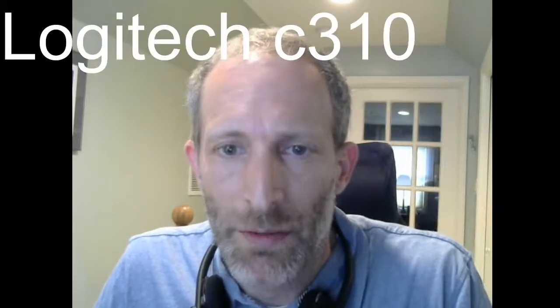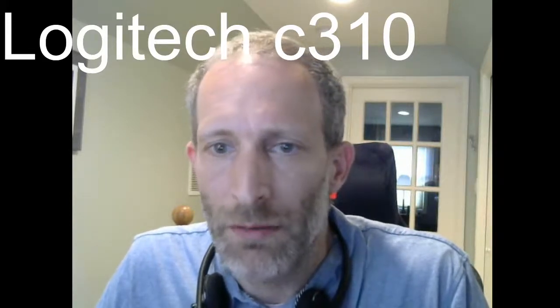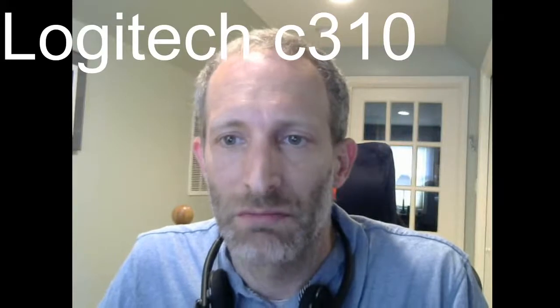Hey, what's up everyone? Just wanted to show a quick comparison of three different webcams, very different webcams. This is a Logitech C310, which is a pretty old 720p webcam. Decent picture, but nothing to write home about.